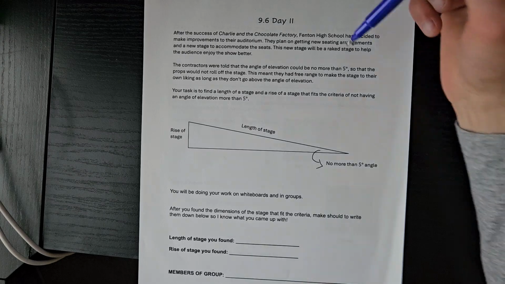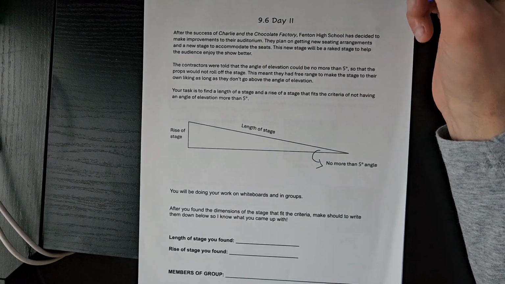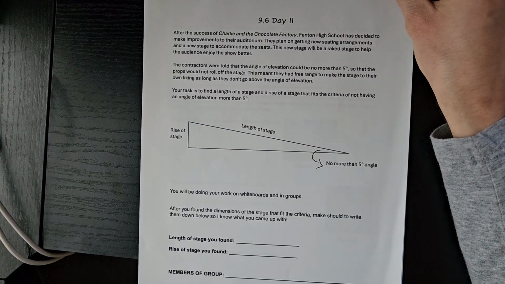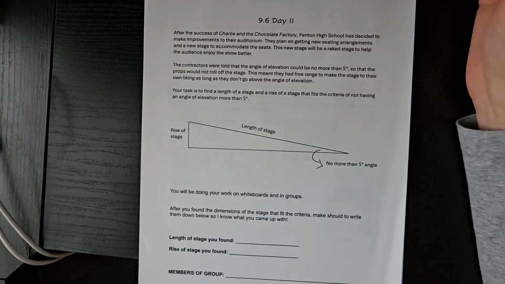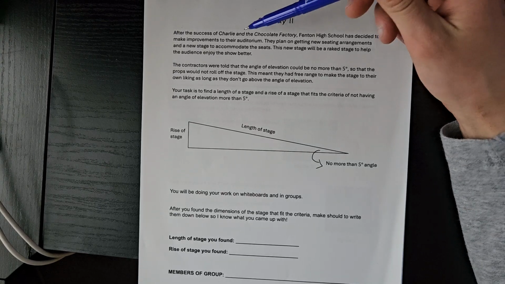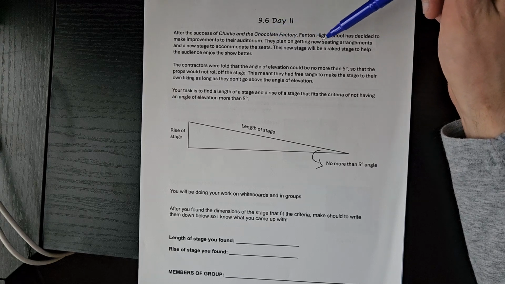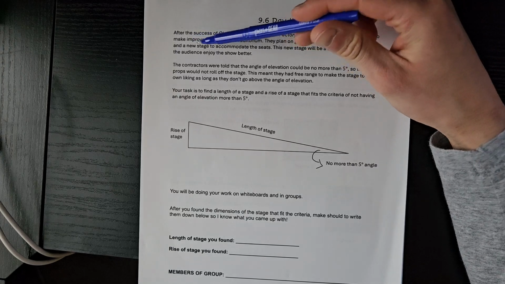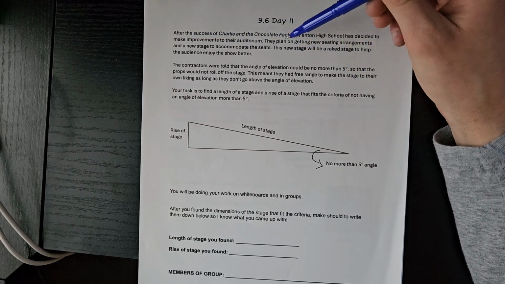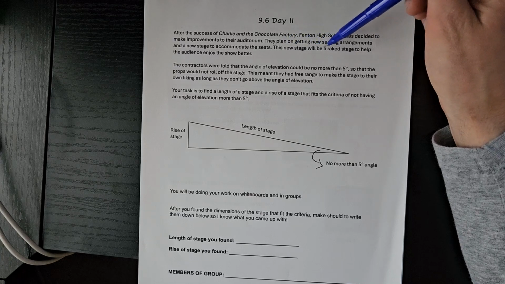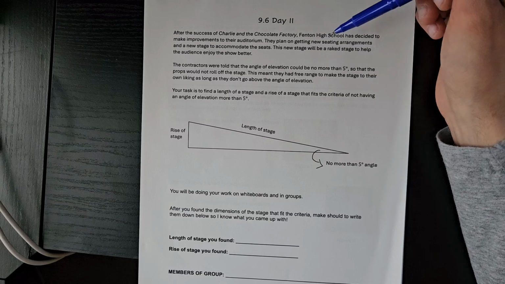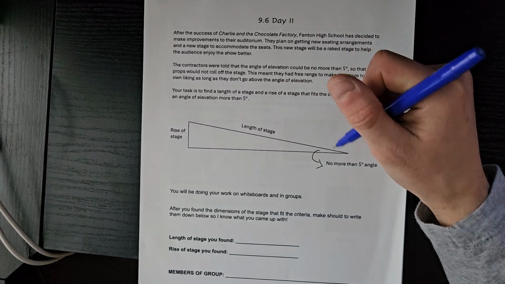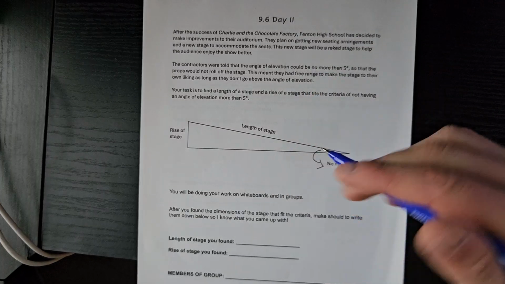I'm giving you a story problem. It's based off of the Charlie and the Chocolate Factory play that Fenton High School put on a couple weeks ago. And because of that play, Fenton decided to make improvements to their auditorium. They plan on getting new seating arrangements and a new stage to accommodate those seats. This new stage will be a raked stage to help the audience enjoy the show better. What's a raked stage, you might be asking? It's a stage that has an elevation difference.